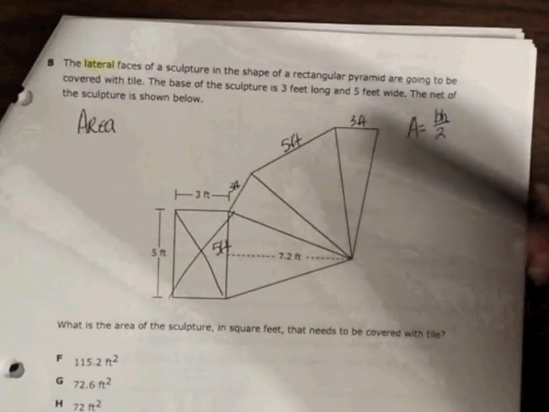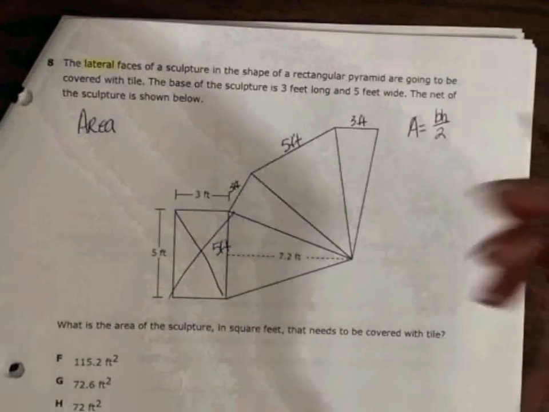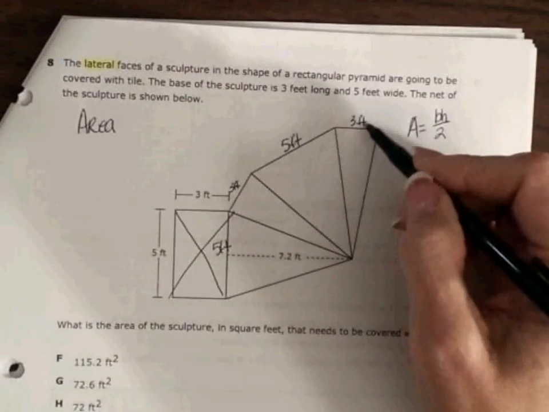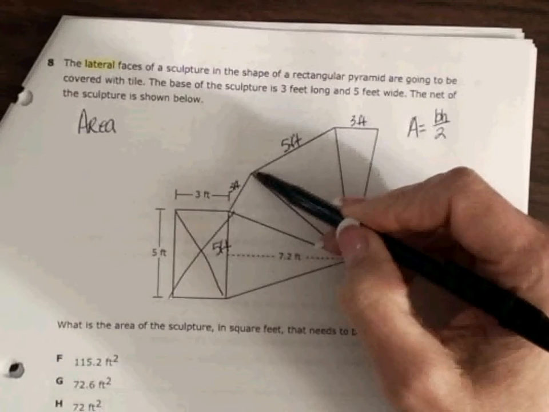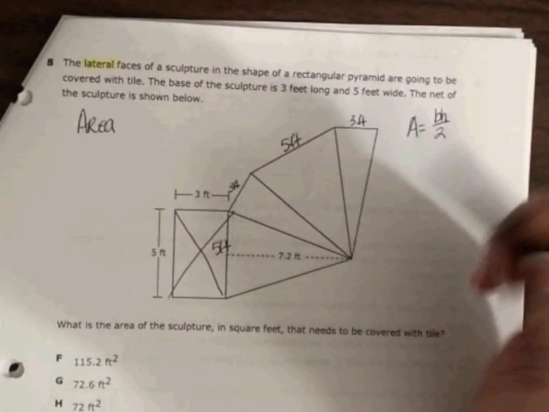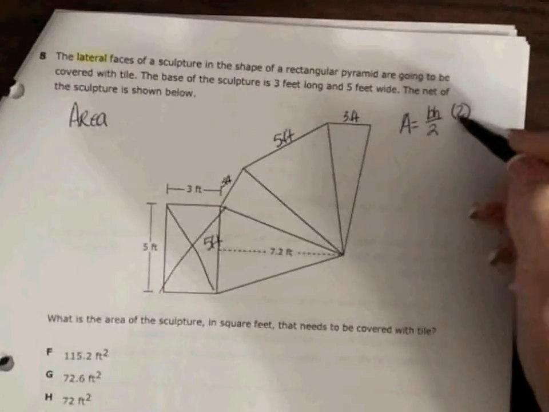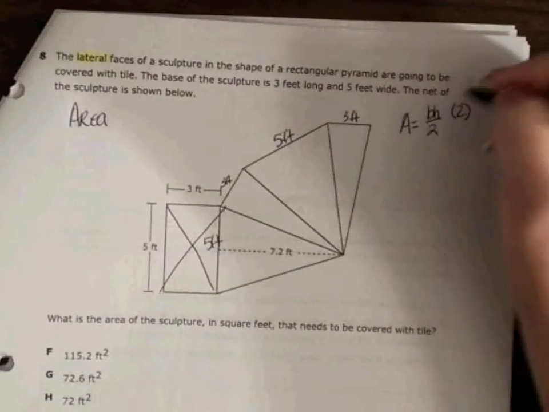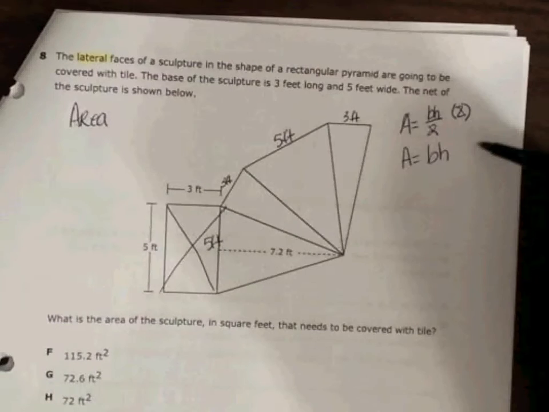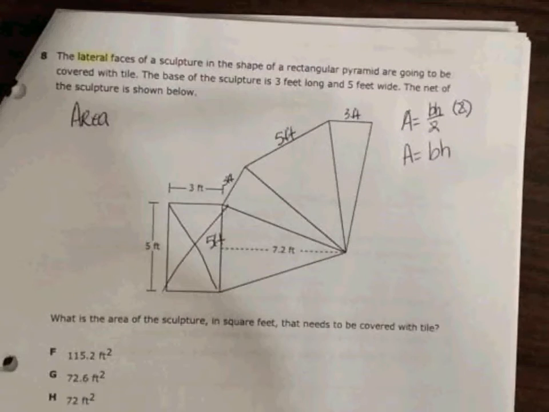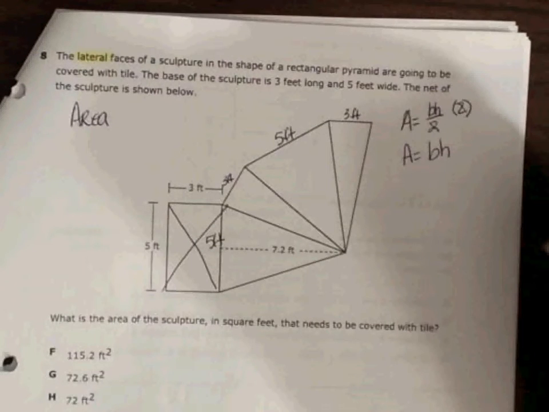Now, each one of these triangles, how many triangles do we want to find that have the same measurements? We have 2 that are 3 foot base, 7.2 height, and 2 that are 5 foot base. Whenever we want 2 of those, 2 over 2, any number over itself is 1, so these reduce. So if we just do base and height, it's triangle time. I'm going to write it right over here.